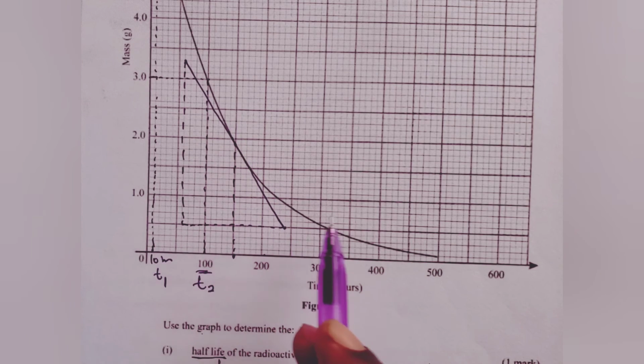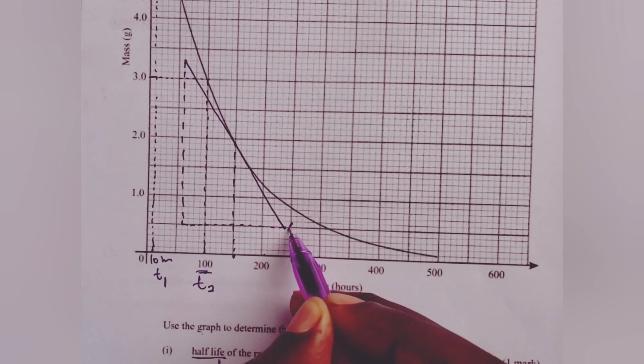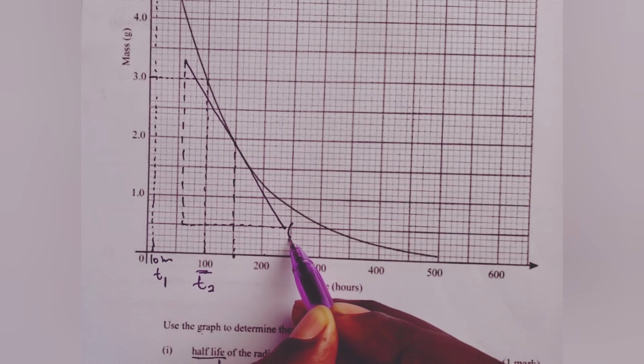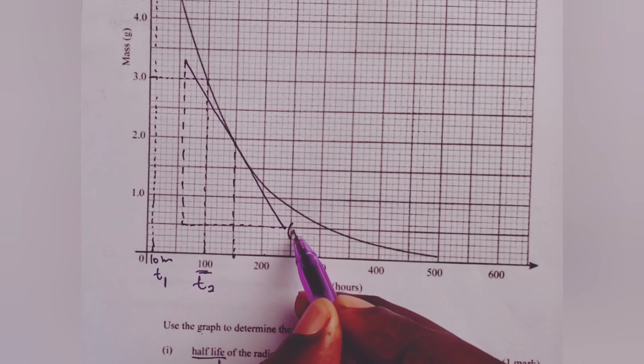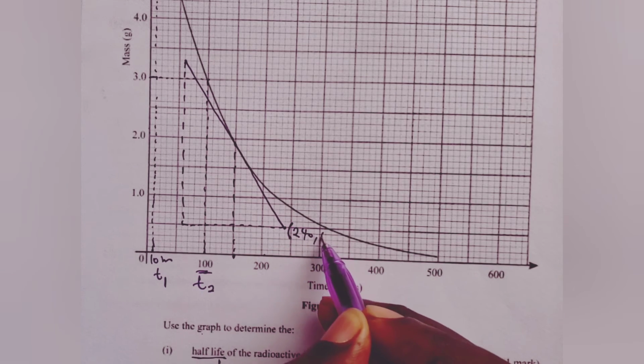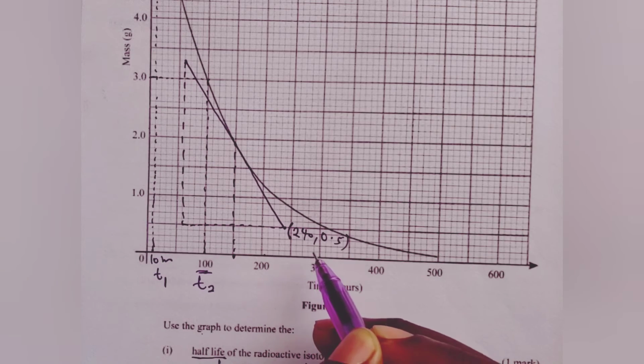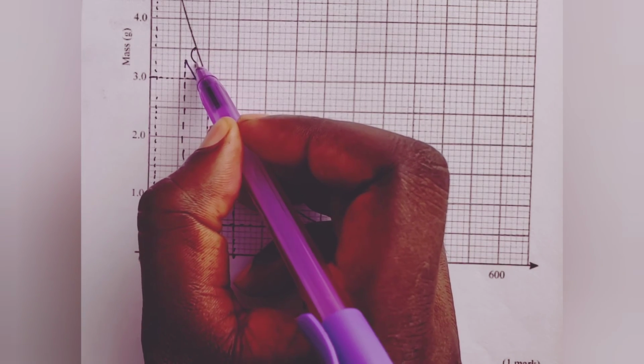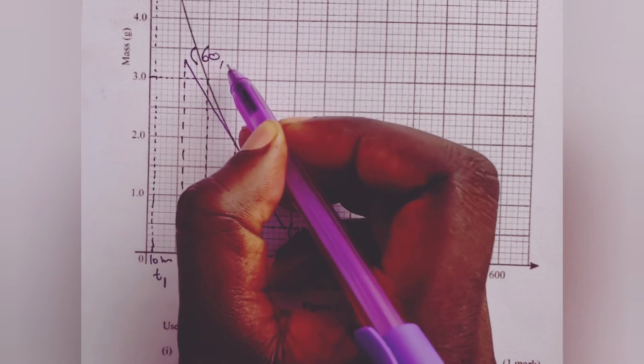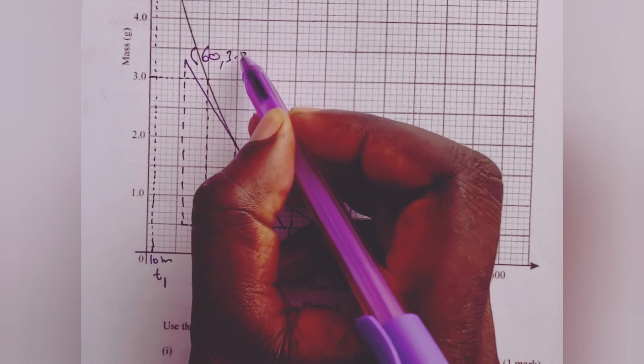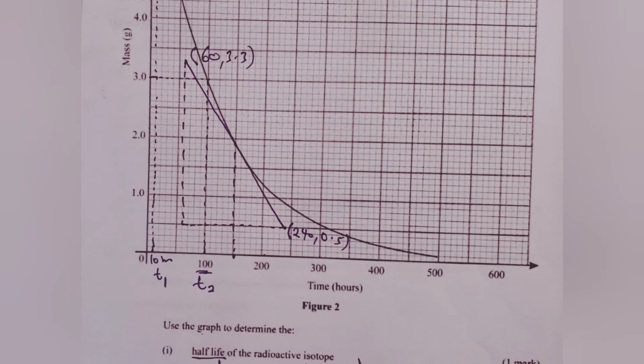So if I did this, I would have 2 points here. This point here, using our scale, is 240, 0.5. And this other point here is 60, 3.3. A candidate can use different sets of coordinates for the same.